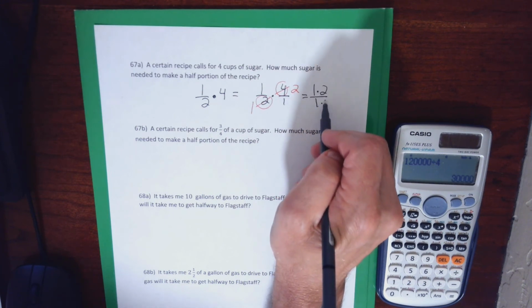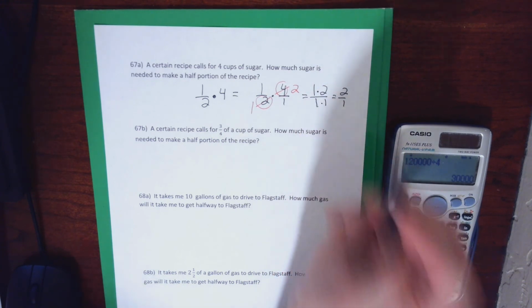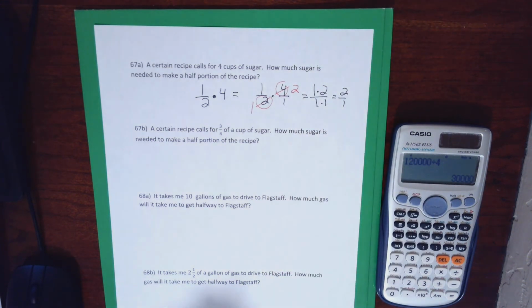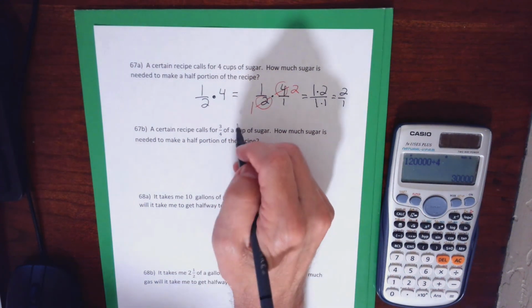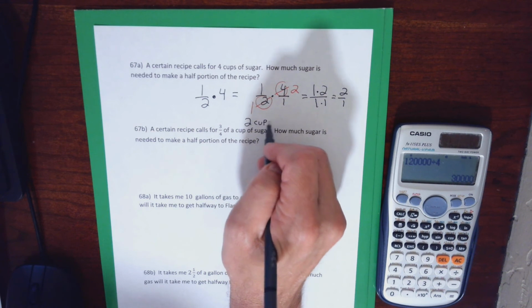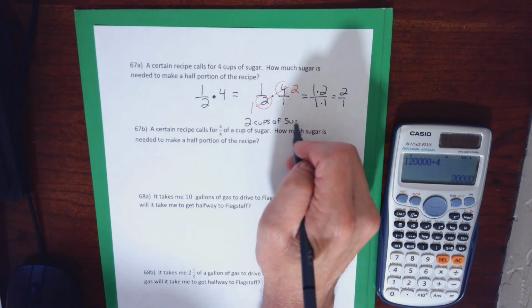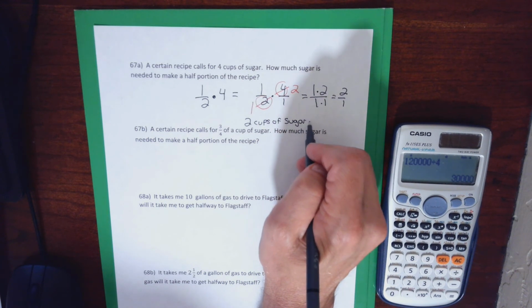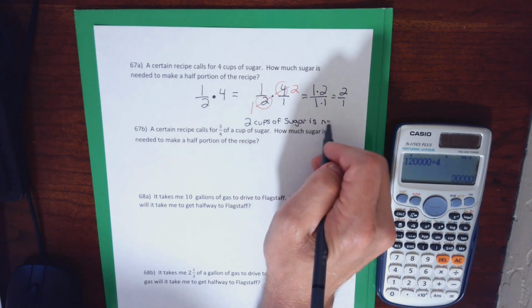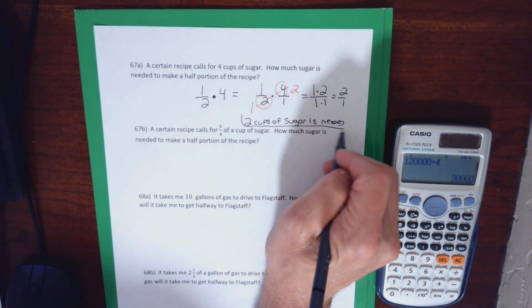It's not as clear to follow. So the algebra gives me 2 over 1, which is just 2. So a half recipe will need 2 cups. I'll just say 2 cups of sugar is needed. And my sentences aren't really sentences, but something like that would be fine.